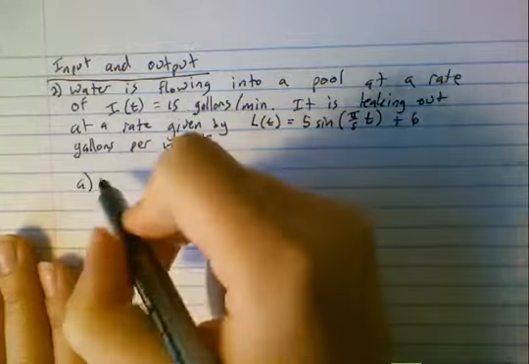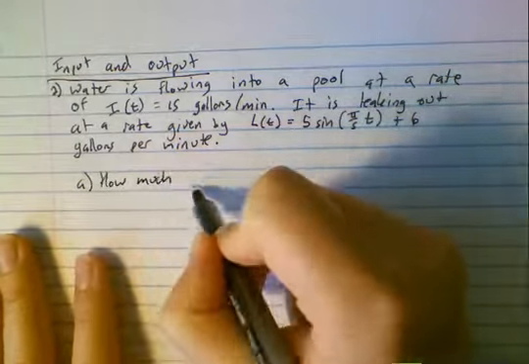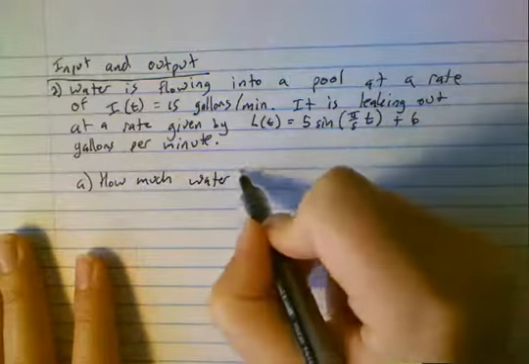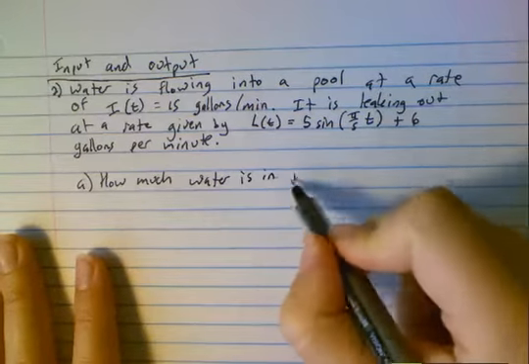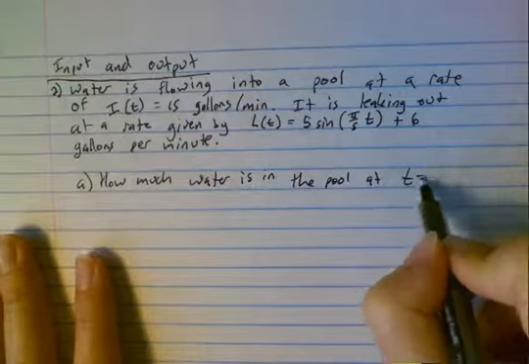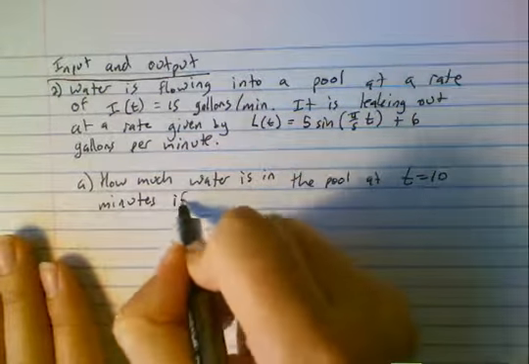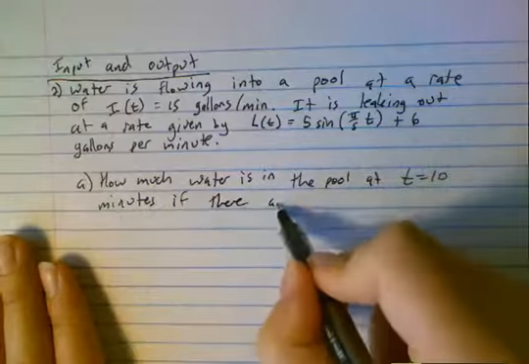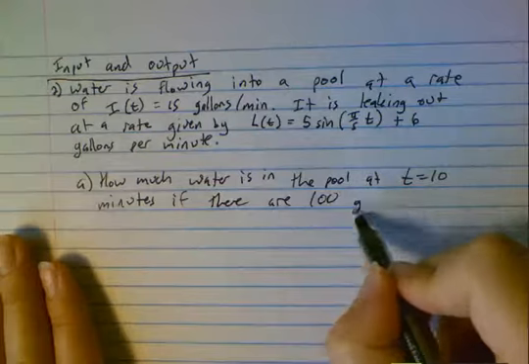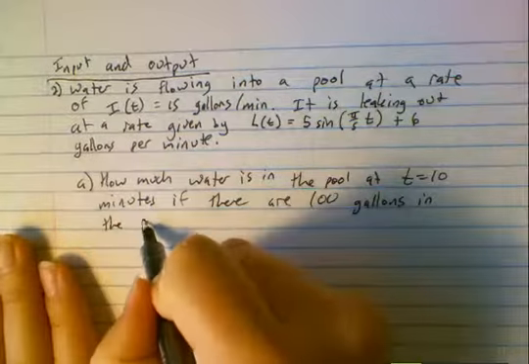And here's the first question. How much water is in the pool at t = 10 minutes if there are 100 gallons in the pool initially?